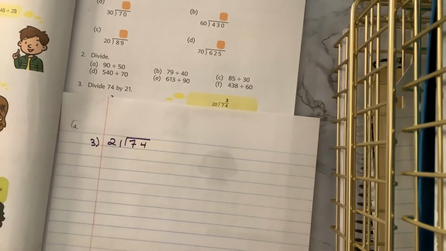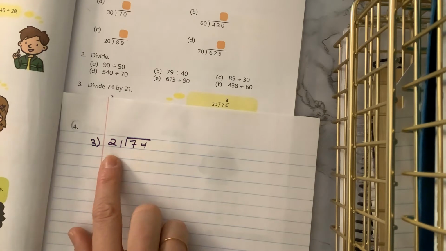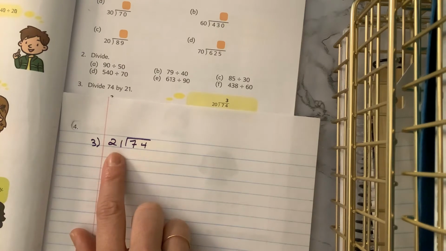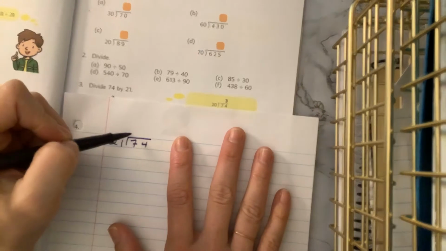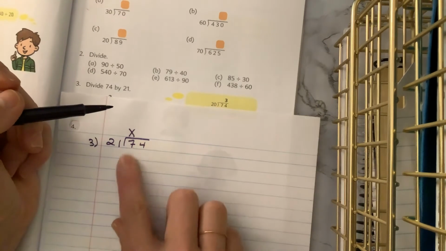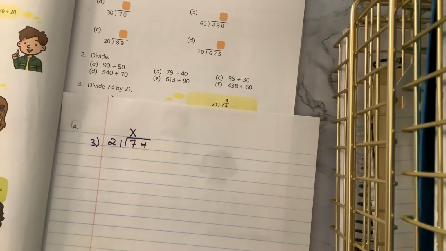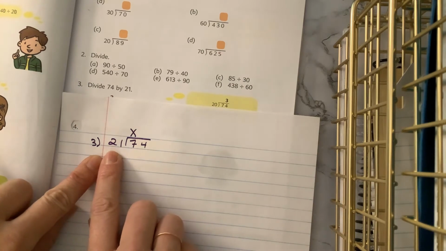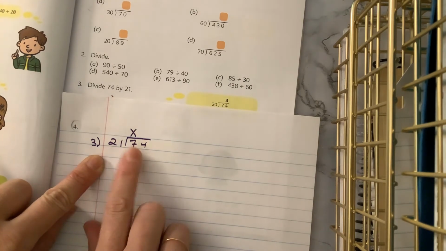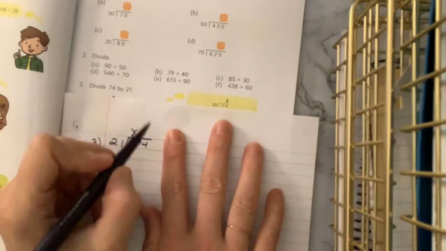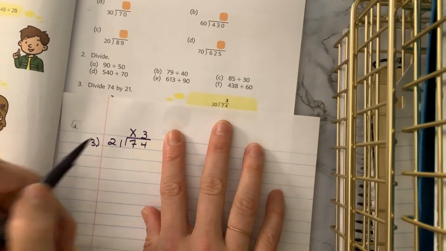by 21. As I'm looking here, part of division is really trying to come up with close estimates to see how it might go. This is kind of close to 20, and I'm going to use that to help guide my division. I cannot divide 7 by 21. 74 by 21. So 20 would be 1, 40 is 2, 60 is 3, and 80 is 4, which is too high. So we're going to say 3 here.